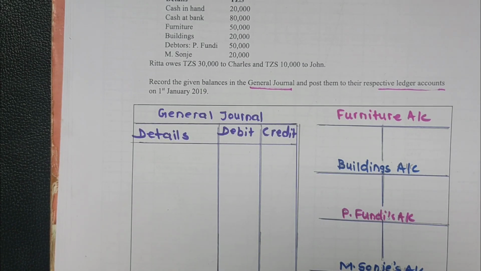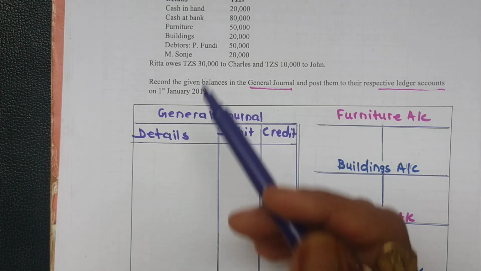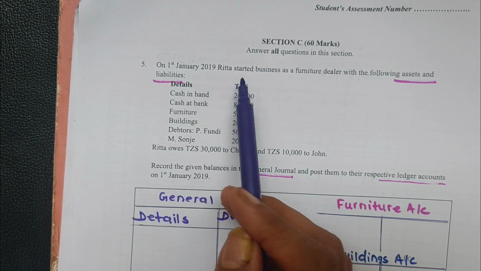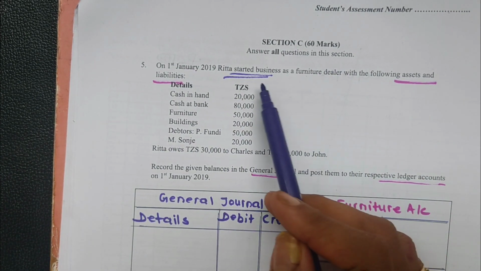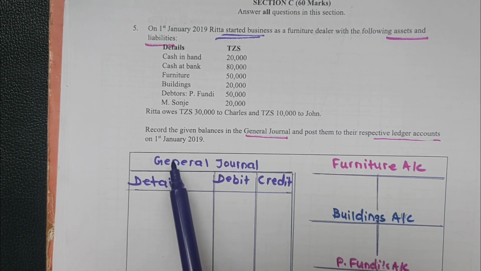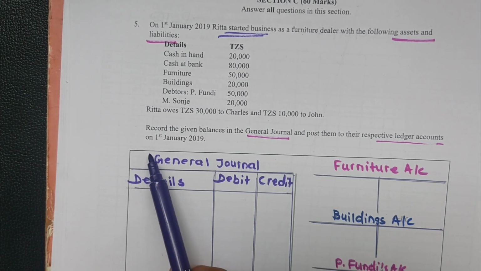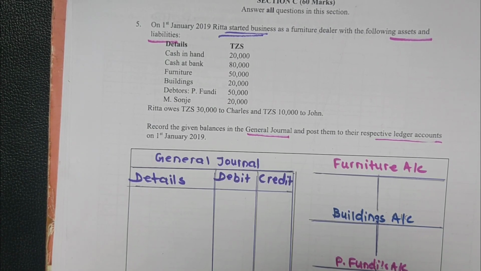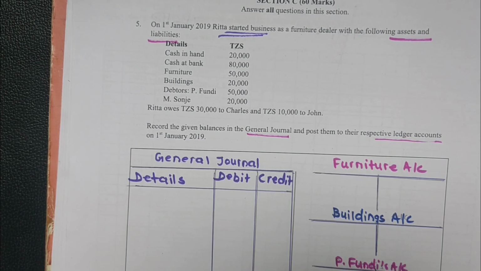It records the purchase and sale of non-current assets. It records opening entries, closing entries, entries to correct errors, and entries for writing off bad debts. Now here, what is given? On 1st January, Rita started a business, and the following assets and liabilities are given. Record the given balances in the general journal as on 1st January 2019. So here we are recording opening entries, which are the entries needed to open a new set of books.